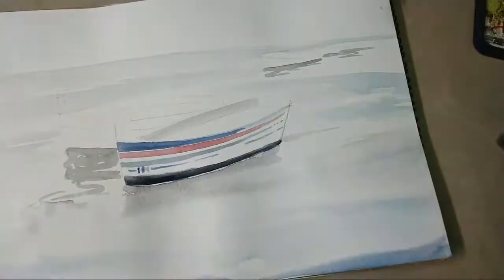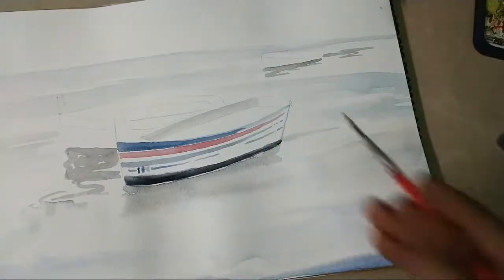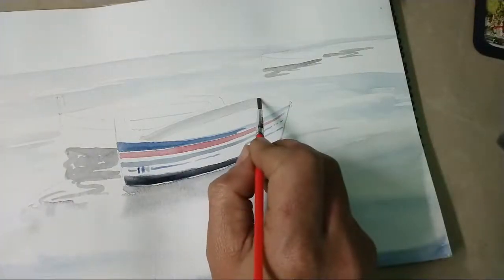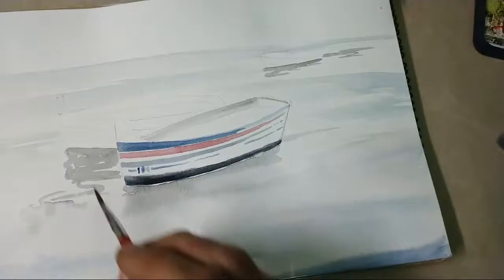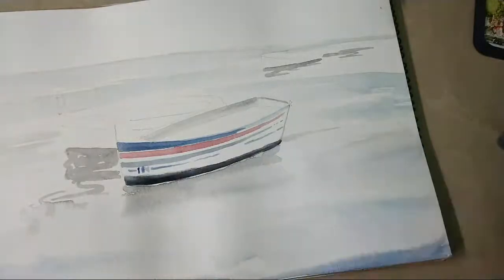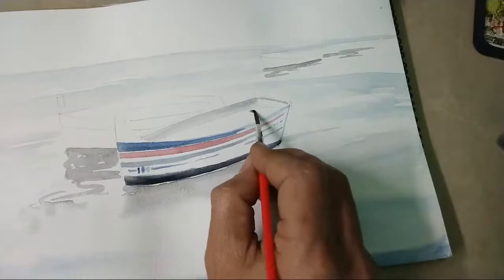Now in this portion I want to show that light is falling on it, and this is the edge of the boat. There is something inside it also, so let's put a tone inside.